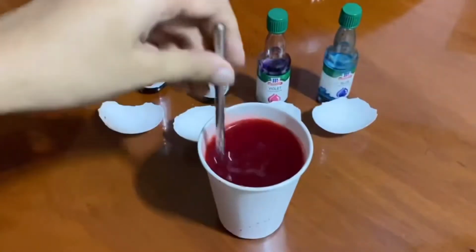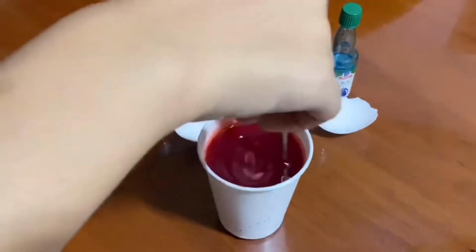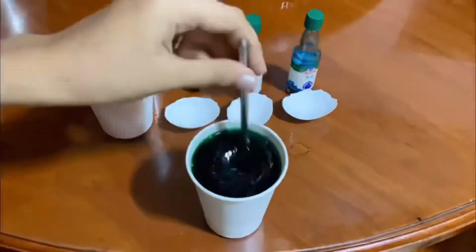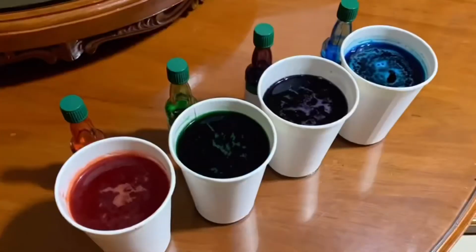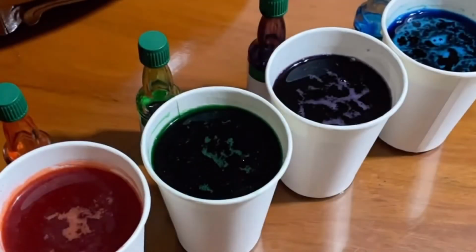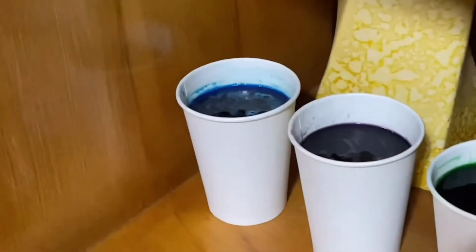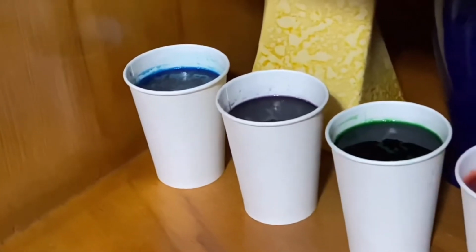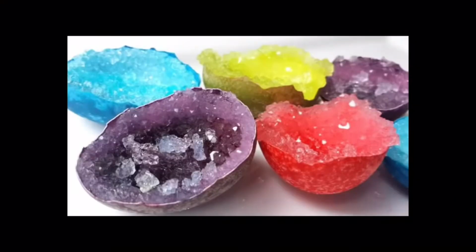Get your stirring tool and be sure to stir it until all of the alum powder is dissolved. Repeat it to your other dyes. Place your eggshells when they're already cooled down. We have to set them aside for 3 to 8 days. Unfortunately, ours wasn't done yet, but this is the expected outcome.